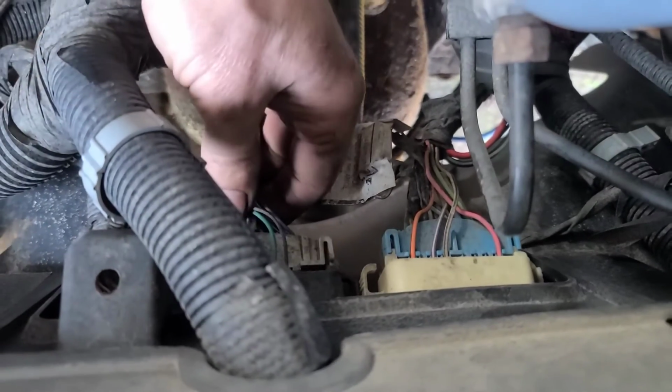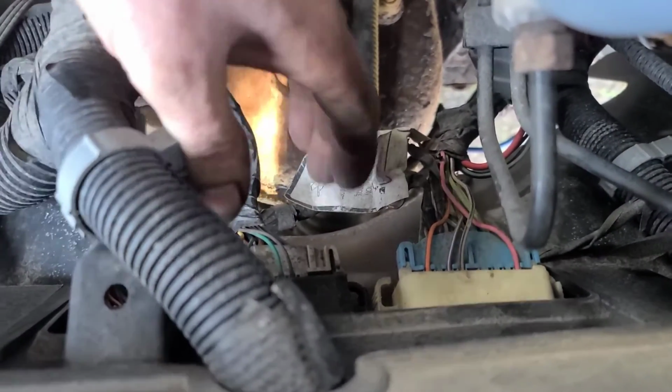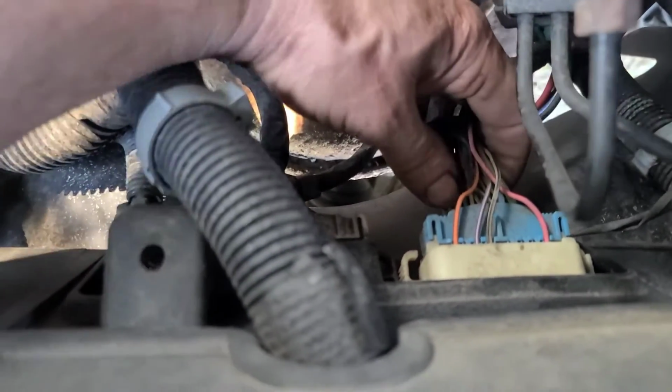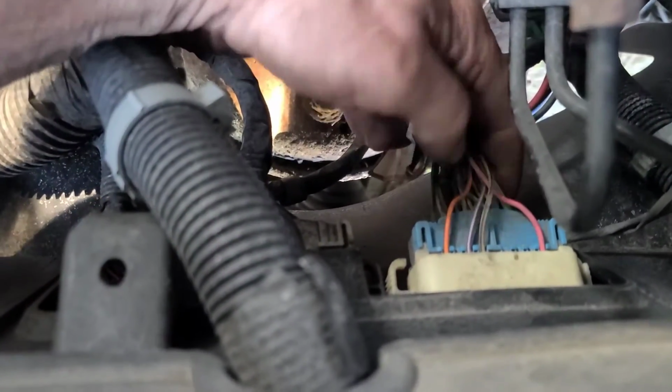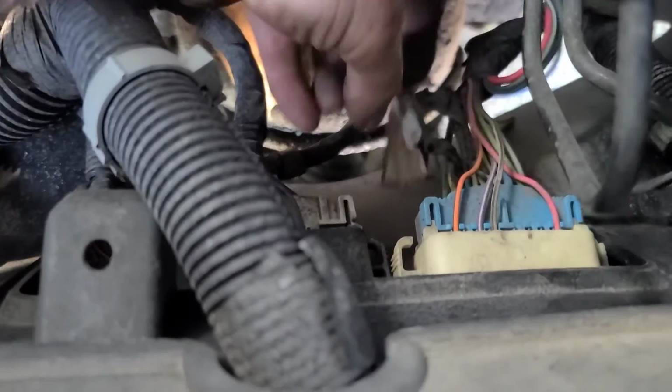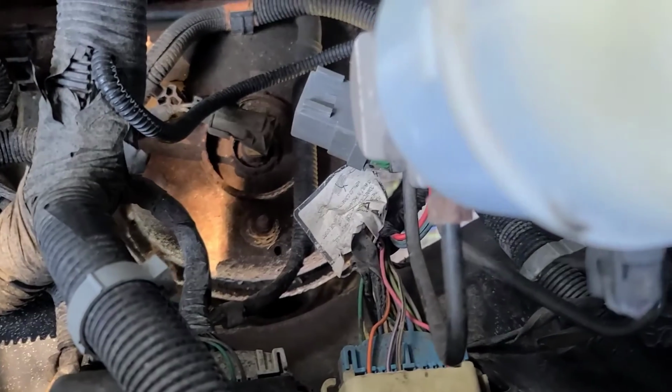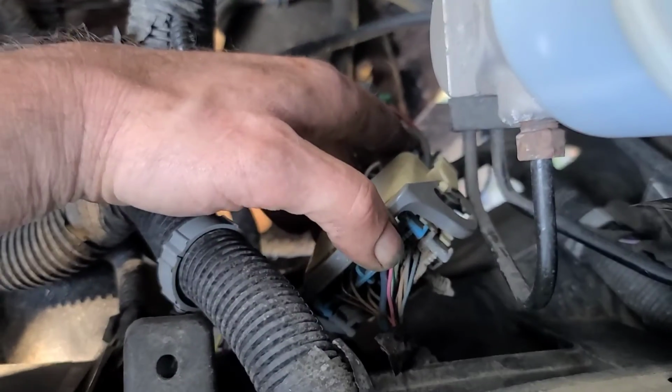Or is it this one? No, that one's got a yellow. Unless it changes color after it goes through that connector. I don't think it did, though. Well, I'm going to get a better look at this connector. Okay, so that is the right connector.